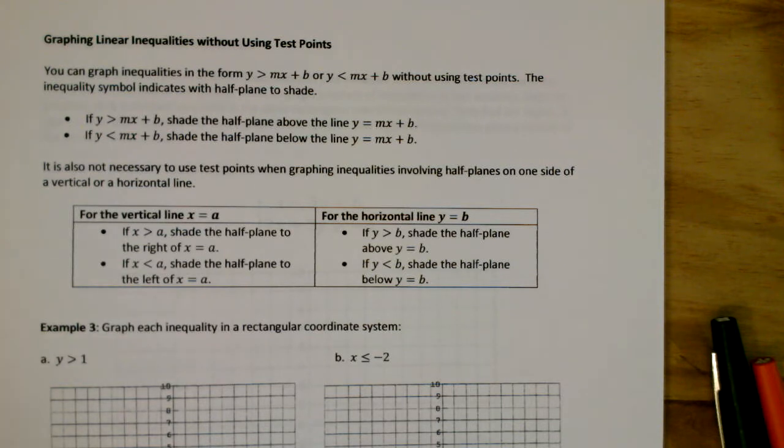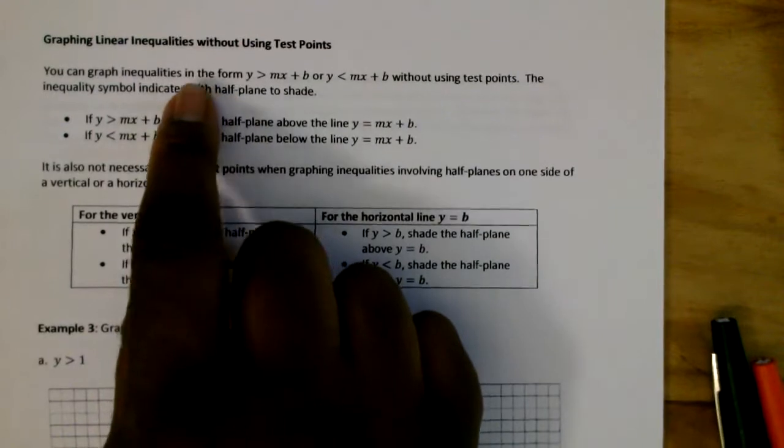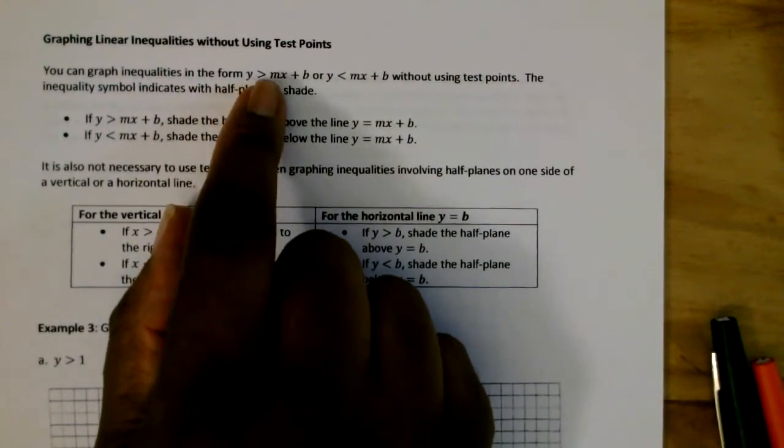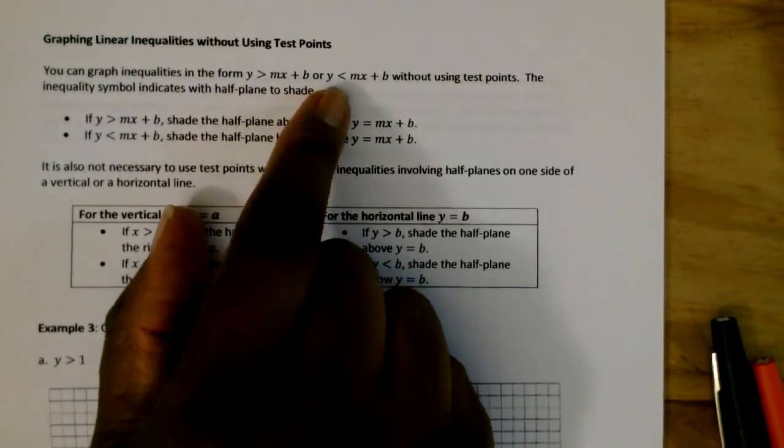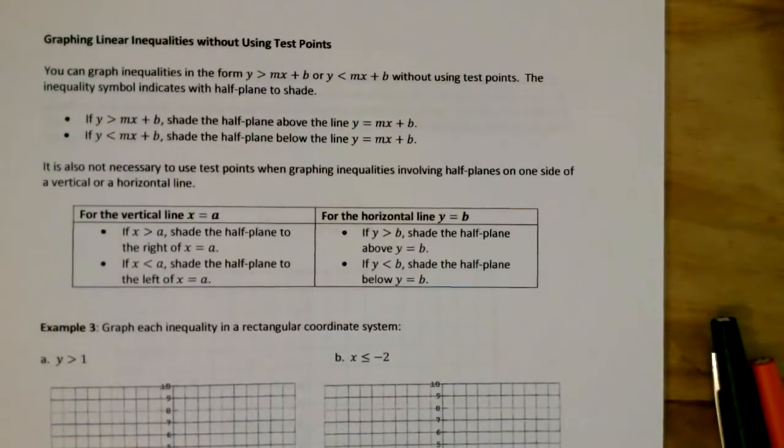Okay, and this only applies if the inequality is of the form y is greater than mx plus b or y is less than mx plus b. Has to be one of those two forms in order for you to do the graph without using the test points.